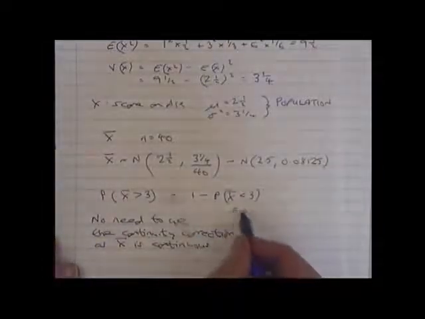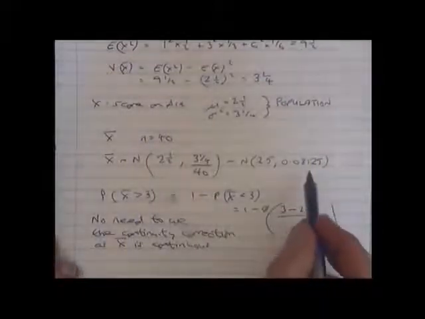So, we can finish this off before the bell. It's 1 minus phi of, can somebody tell me, what am I going to write in this bracket over here? 3 minus 2.5. Yeah, that's the variance. So yes, down here, that does need to be square rooted. There's always sigma that goes down there.